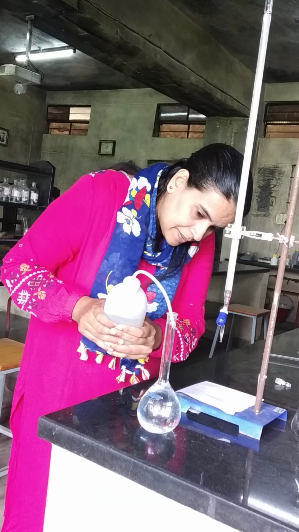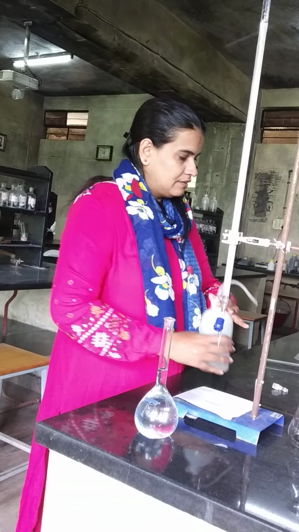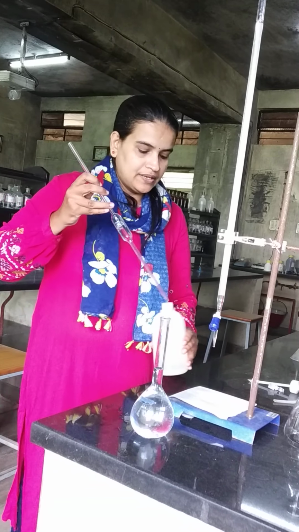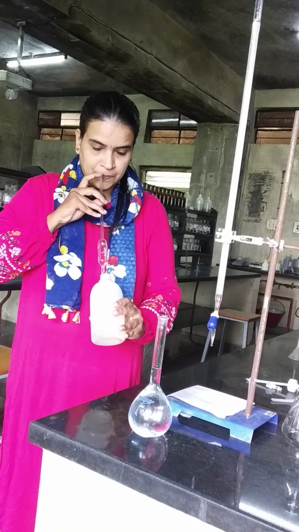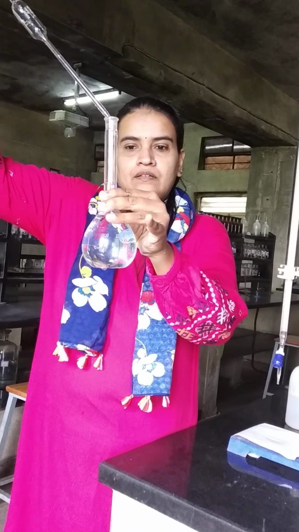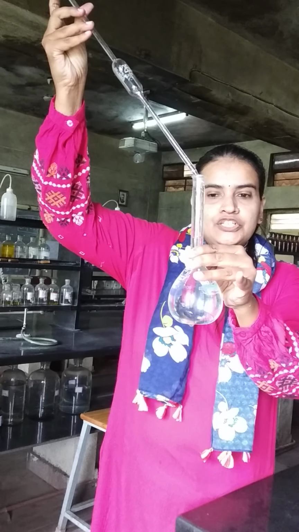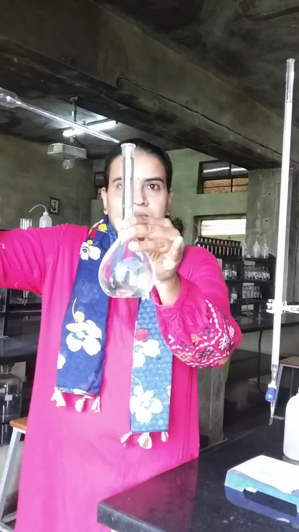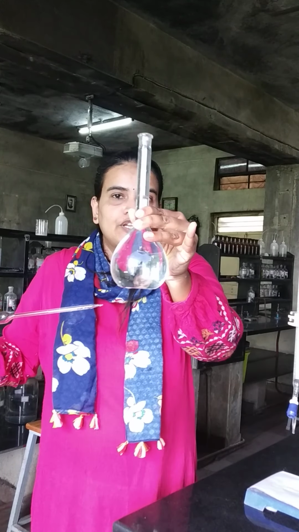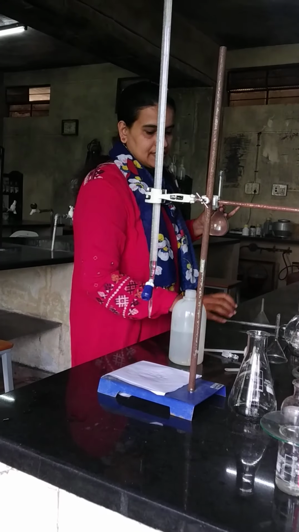Now it's nearing the mark. When it is very near to the mark, we should use the pipette to add the last few drops of water. Slowly add the water so that the lower meniscus of the solution coincides with the mark on the standard flask exactly like this. So now we have prepared standard solution of zinc sulfate.